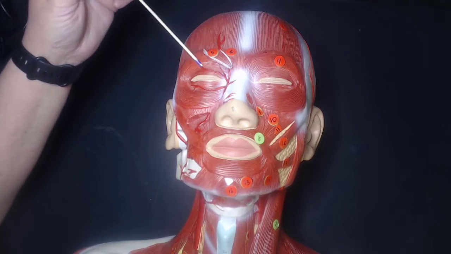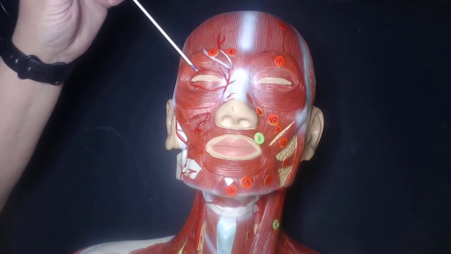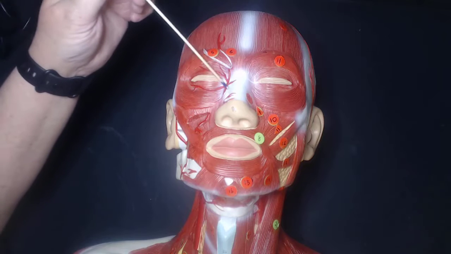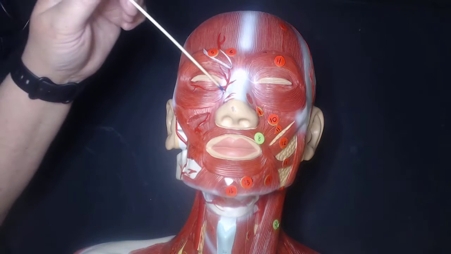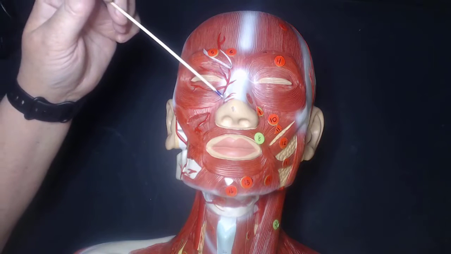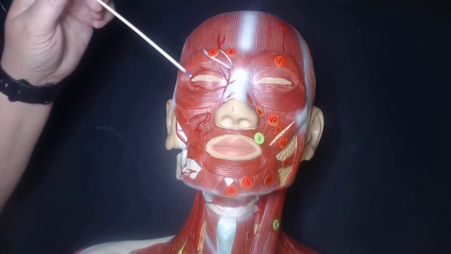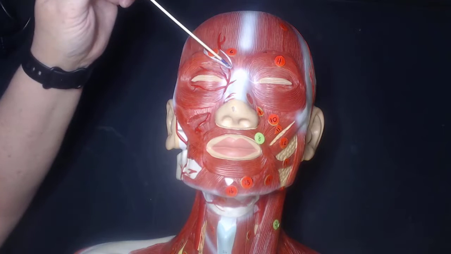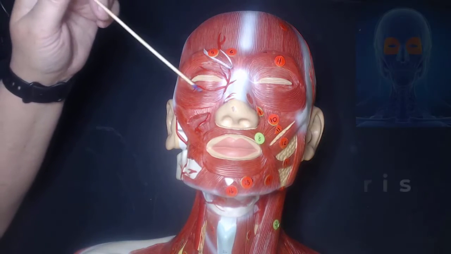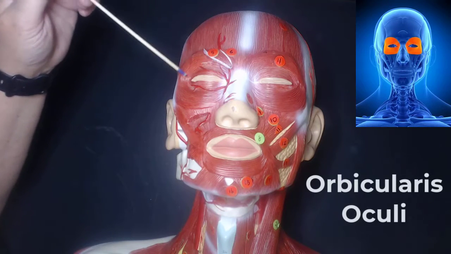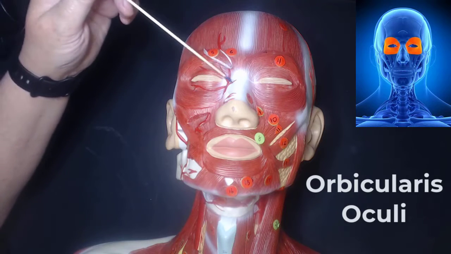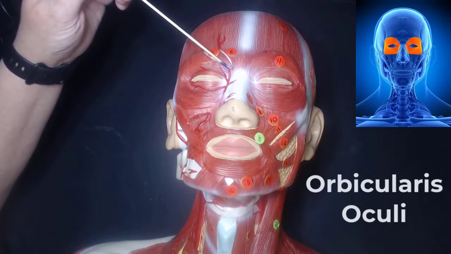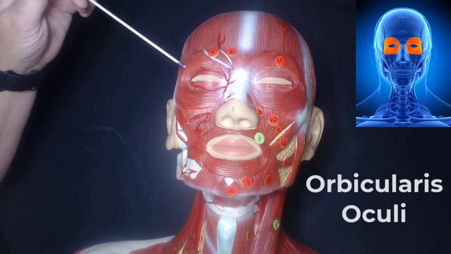We have some circular muscles. Circular muscles are also known as sphincters. When a circular muscle contracts, it closes. When it relaxes, it opens. So around the eyes, this muscle is called the Orbicularis for the round part. Orbicularis oculi.